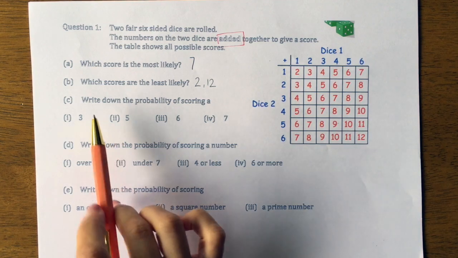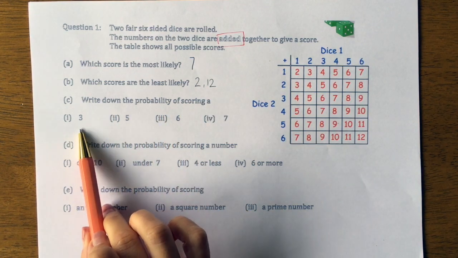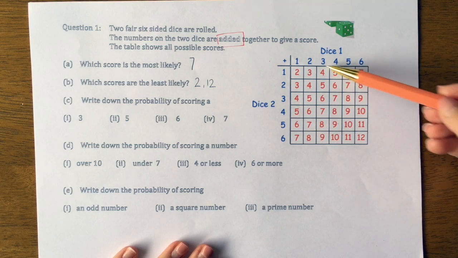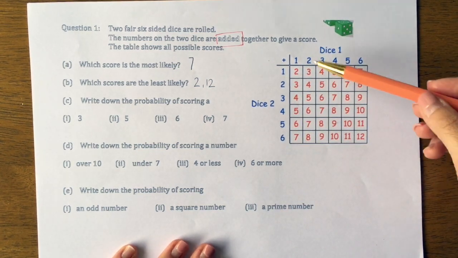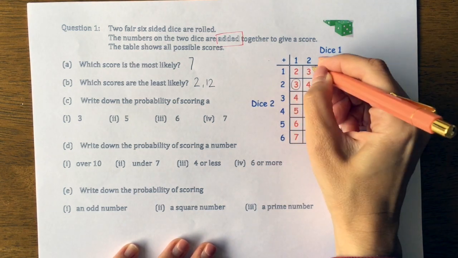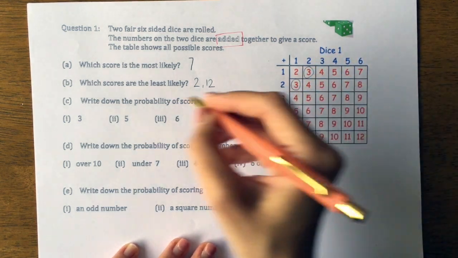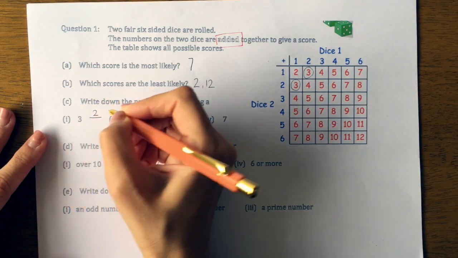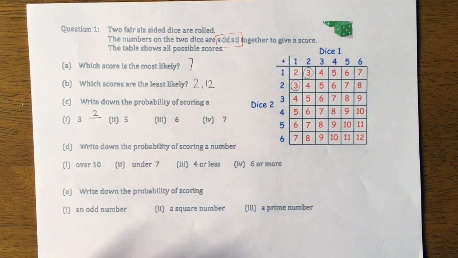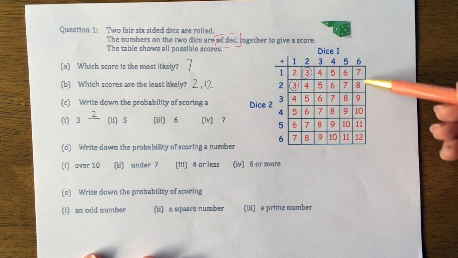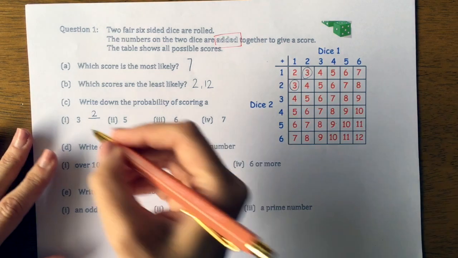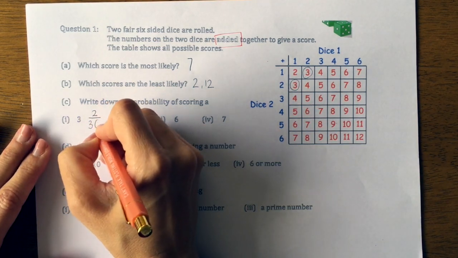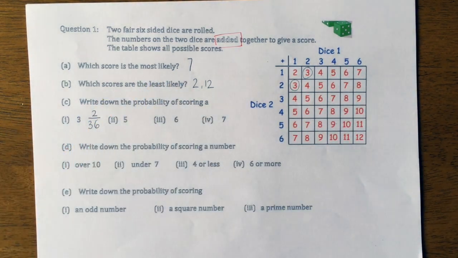So it wants us to write down the probability of scoring a 3. So all I do is I don't look at the numbers on the outside. I look at the numbers inside my grid. So I've got a 3 here and a 3 here. So I've got 2. So that would be the top number of my fraction, so the numerator. Out of, well, how many numbers are in this grid altogether? Well, it's 6 by 6, and 6 sixes are 36. So I know that there's a 2 in 36 chance of me getting a score of 3.